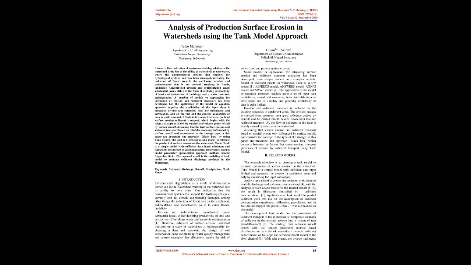Introduction. Environmental degradation as a result of deforestation carried out in the watershed results in the watershed losing its ability to save water. One indication that the environmental systems that support the hydrological cycle currently have already experienced damage is, among other things, the reduction of forest area in the catchment and uncontrolled sedimentation rate, causing floods and landslides.